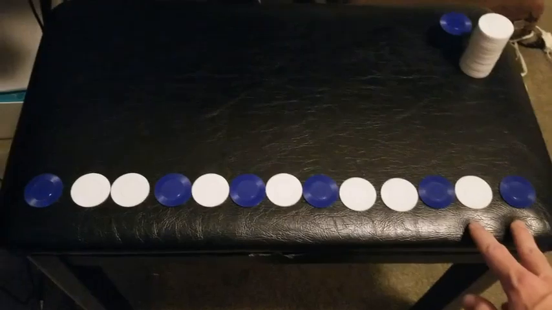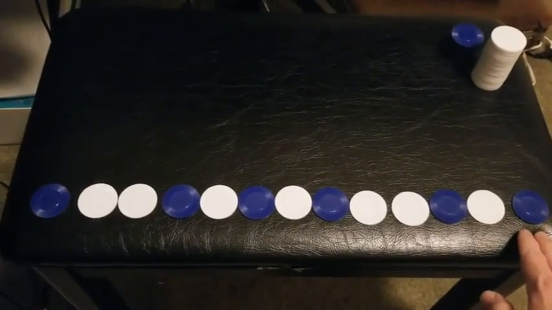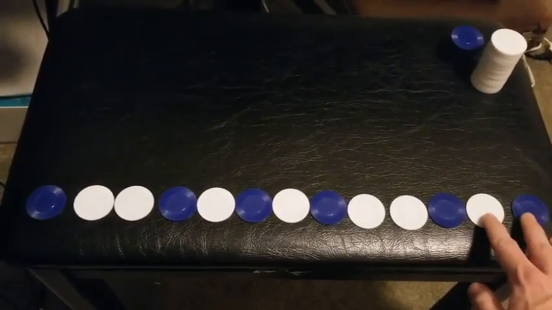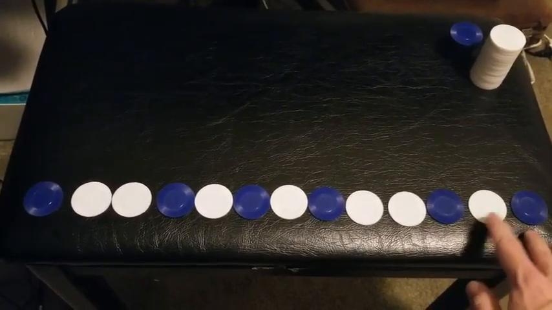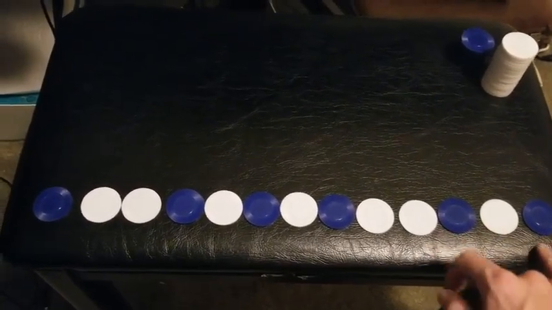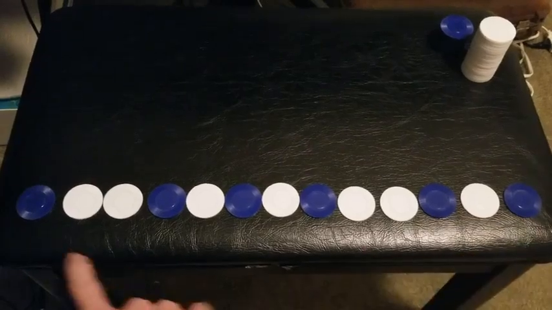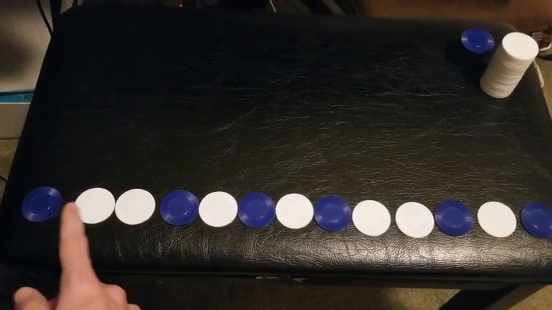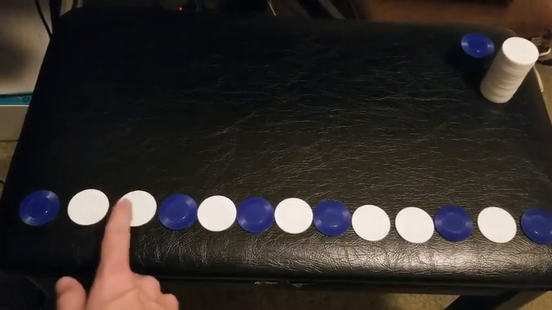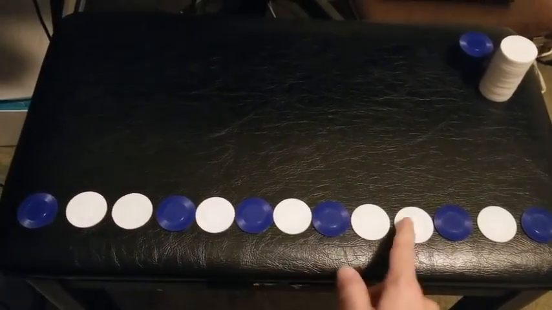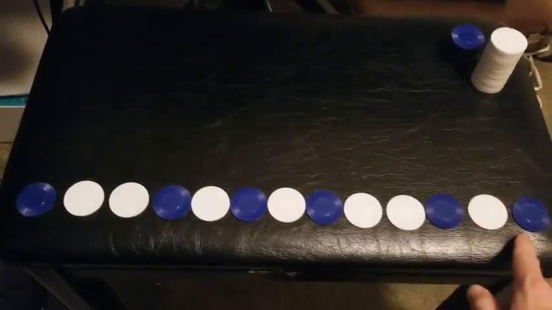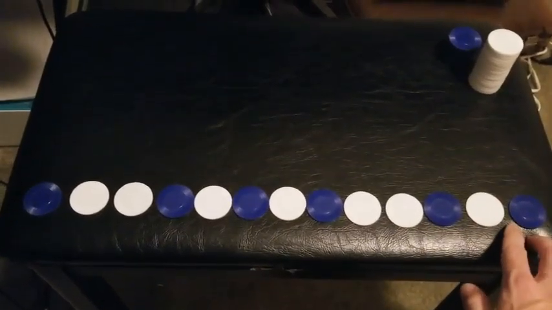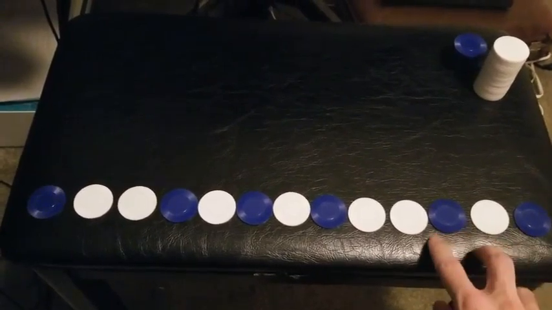The notes themselves are like the posts of a fence, and the intervals are like the sections of the fence between them. If we have the outer posts of our fence, we have the inner sections between these posts, and the intervals are like the span of horizontal fence between the posts.